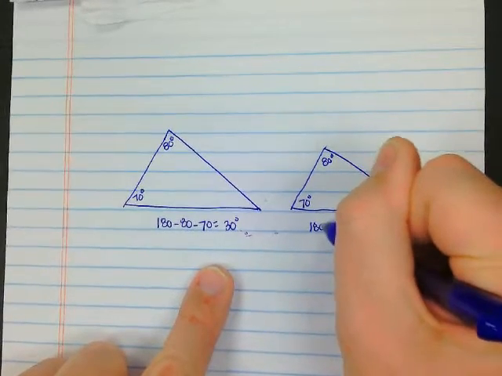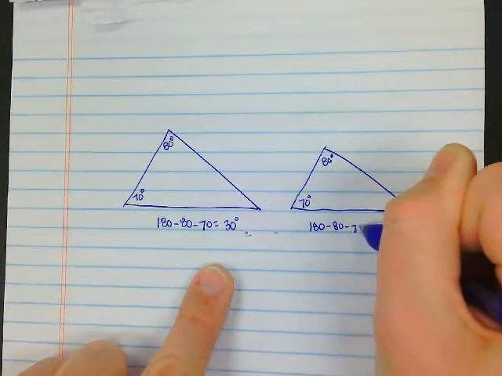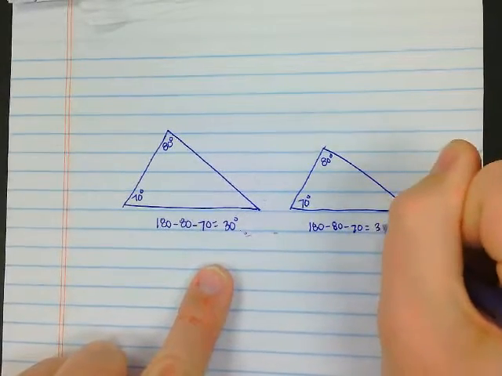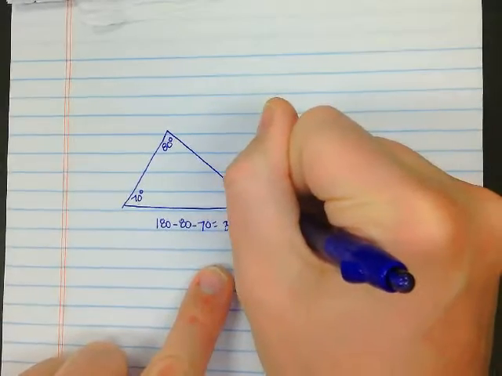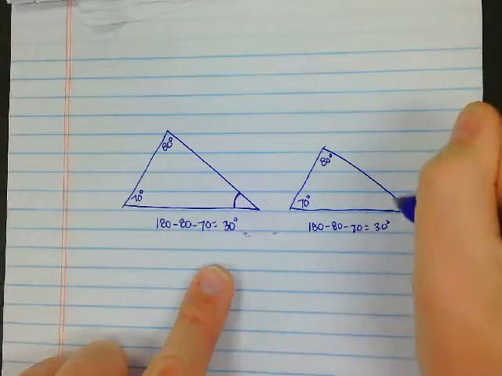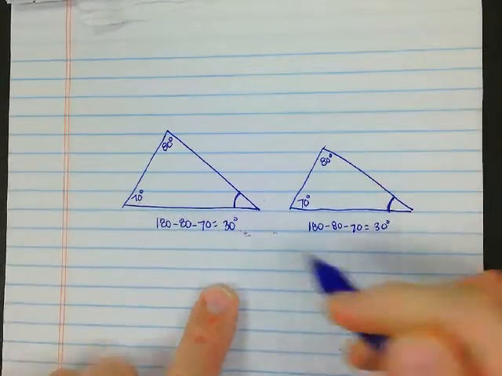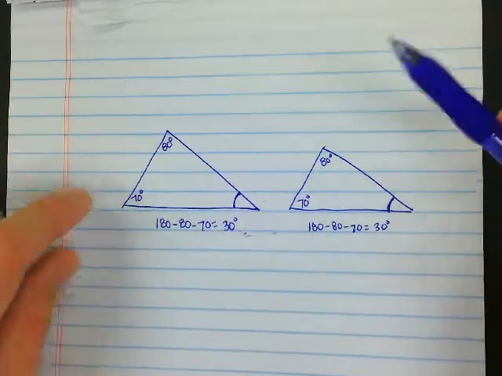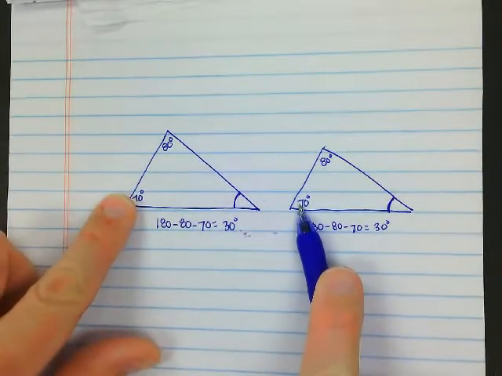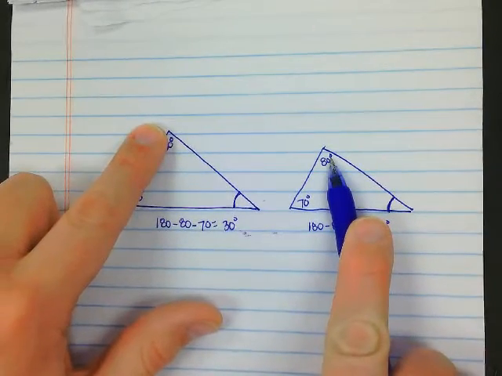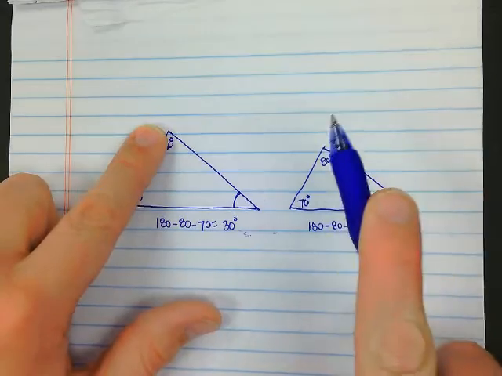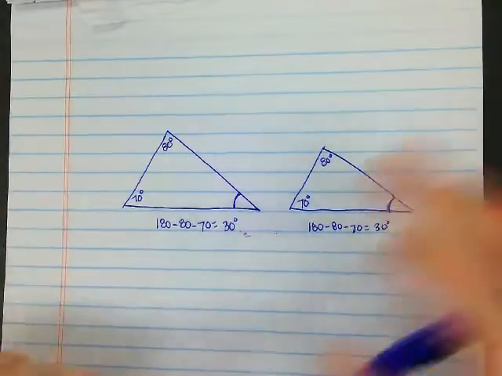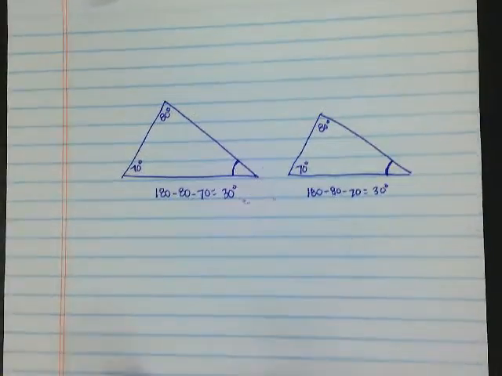180 minus 80 minus 70 is also 30 degrees. So this missing angle right here has to be congruent to that missing angle right here, because these two angles are equal and these two angles are equal. Okay? So that's basically what the third angles of a triangle theorem says.